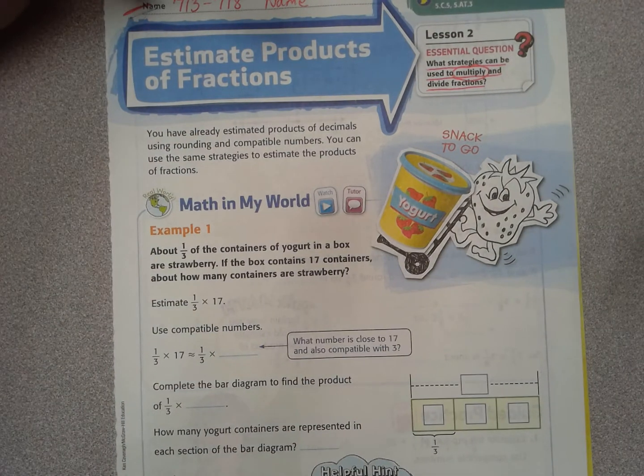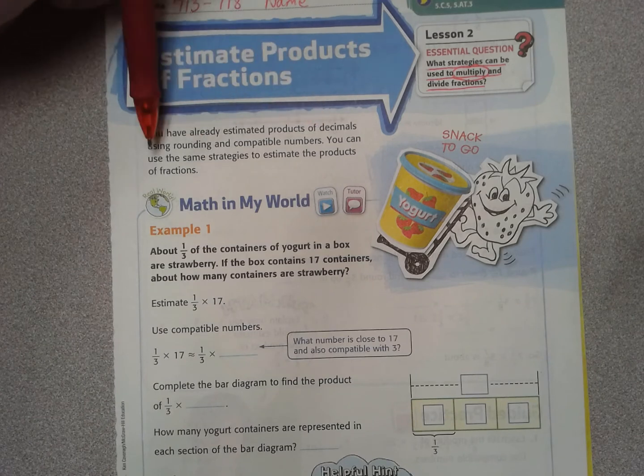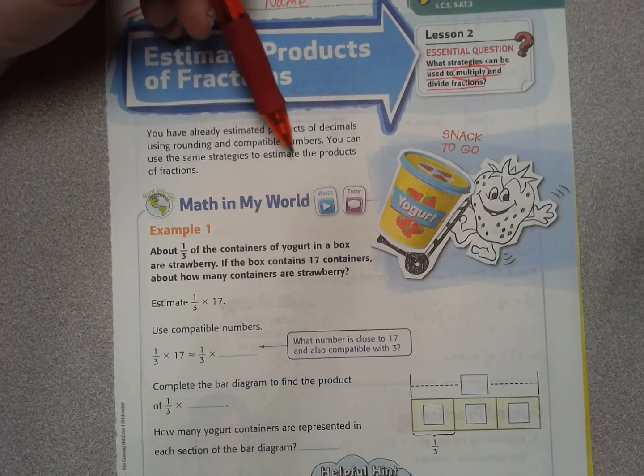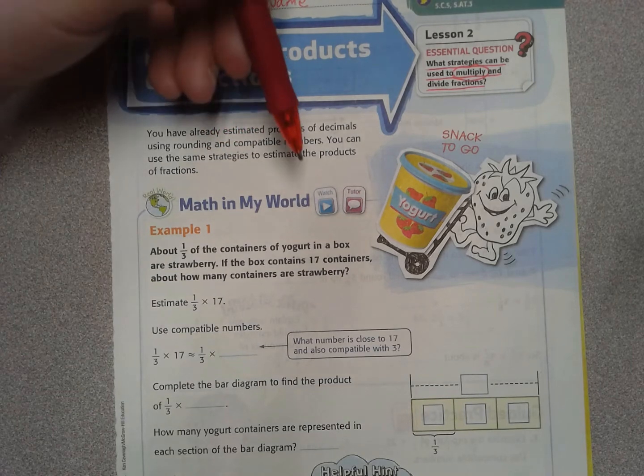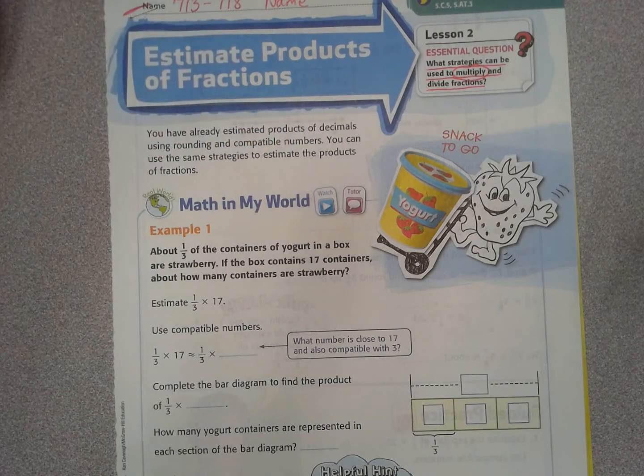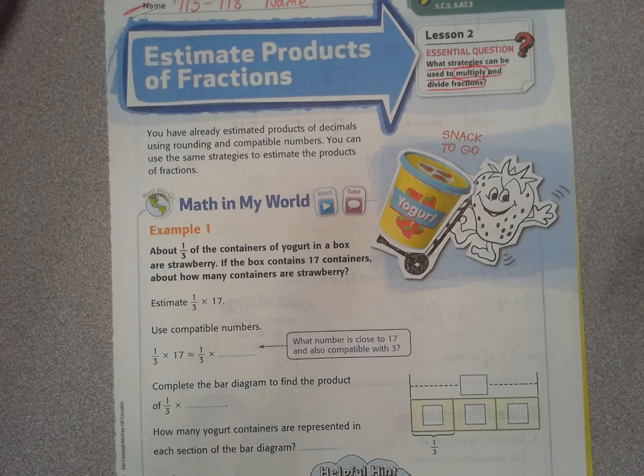All right. So you've already estimated products of decimals using rounding and compatible numbers. So you can use the same strategies to estimate products of fractions. We're going to use compatible numbers to make things work easier, because again, we're estimating, so we don't have to have exact answers today.